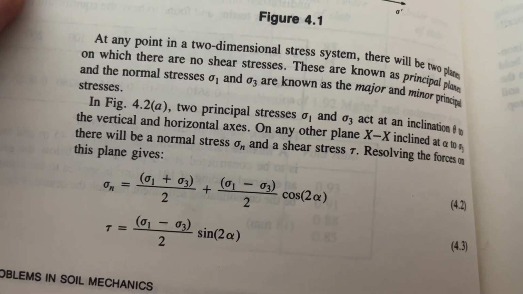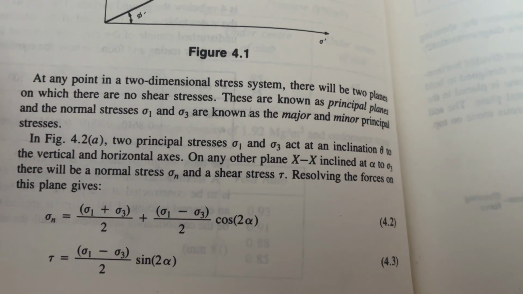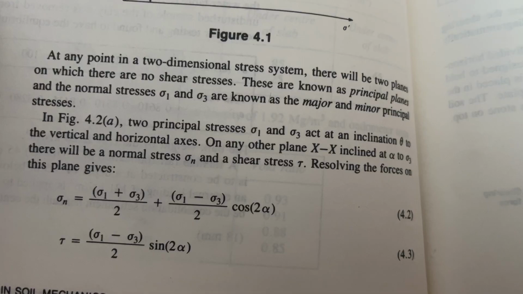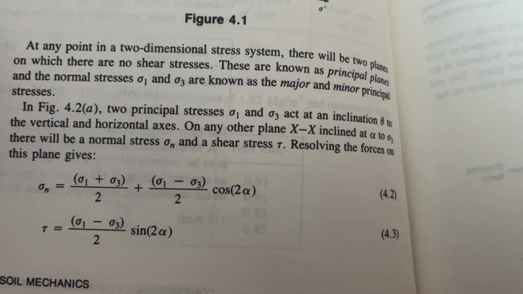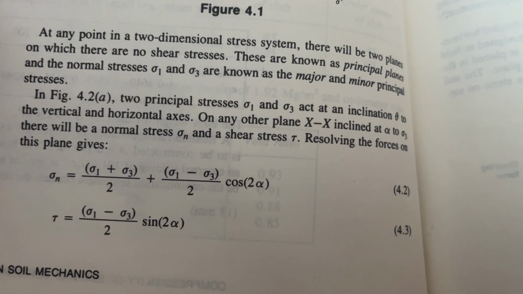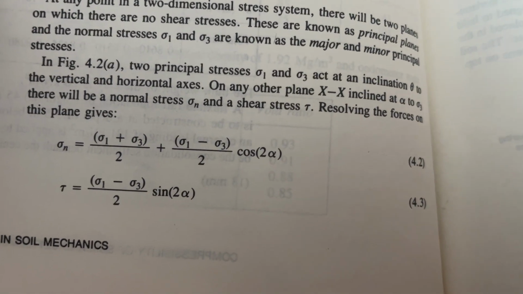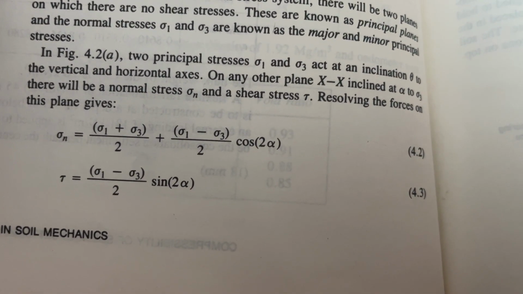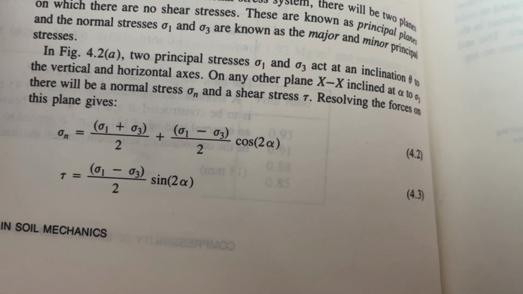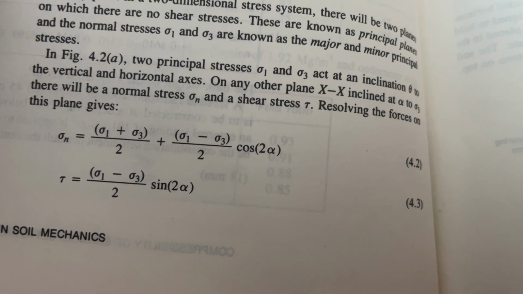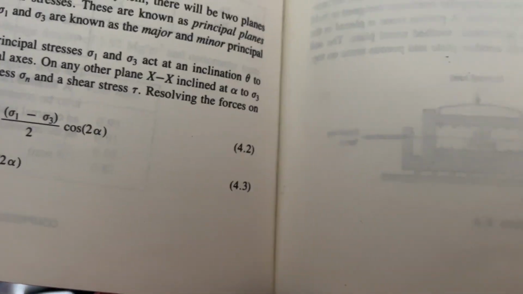In figure 4.2a, two principal stresses, sigma 1 and sigma 3, act at an inclination delta to the vertical and horizontal axis. On any other plane inclined at gamma to sigma 3, there will be a normal stress sigma n and a shear stress tau. Resolving the forces on the plane gives sigma n equals (sigma 1 plus sigma 3) divided by 2 plus (sigma 1 minus sigma 3) divided by 2 cos 2 delta. Tau equals (sigma 1 minus sigma 3) divided by 2 sine 2 alpha.